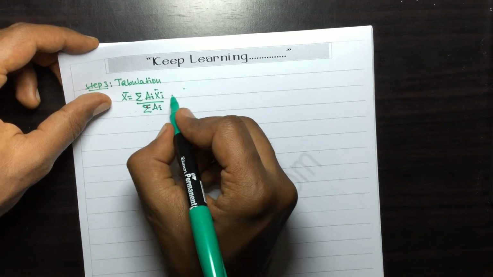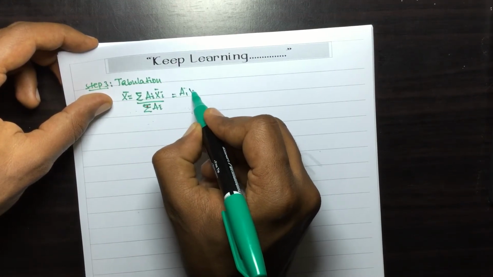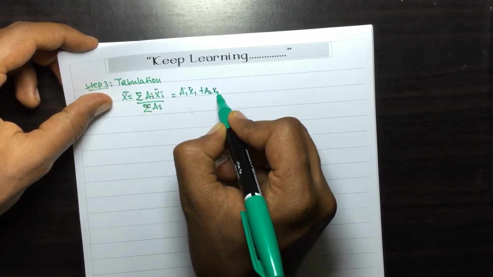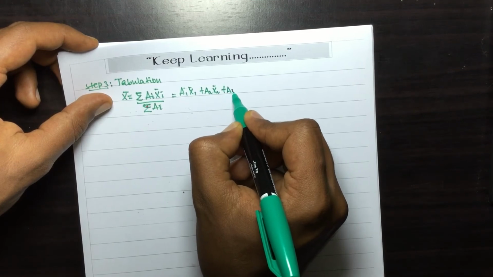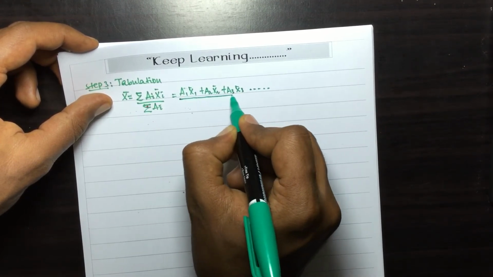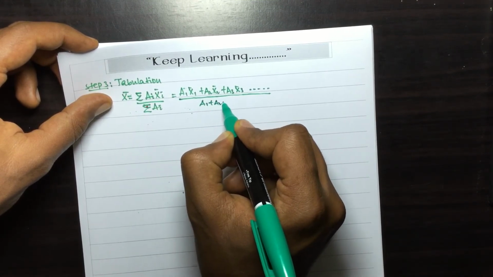That means the first area multiplied by its own x bar plus a2 x2 bar plus a3 x3 bar and so on, divided by a1 plus a2 plus a3.